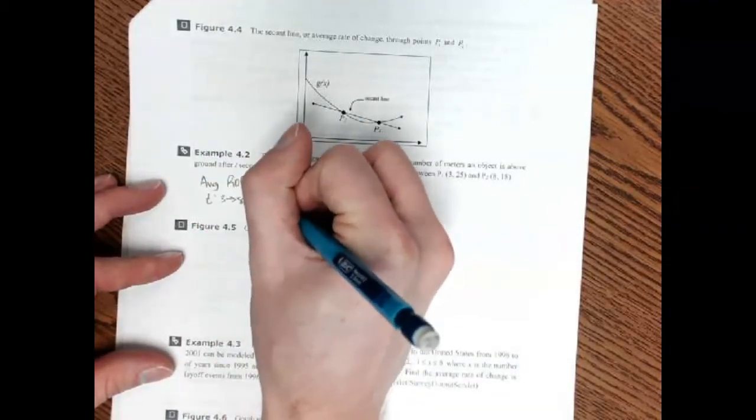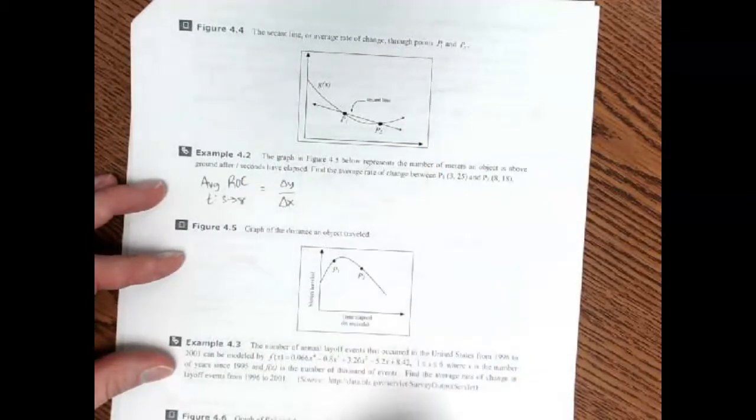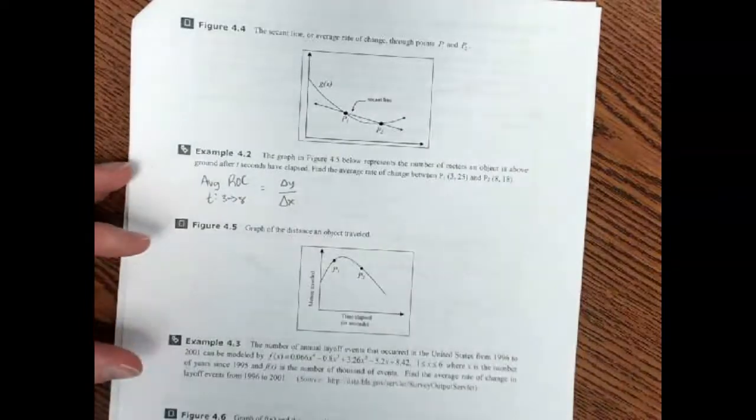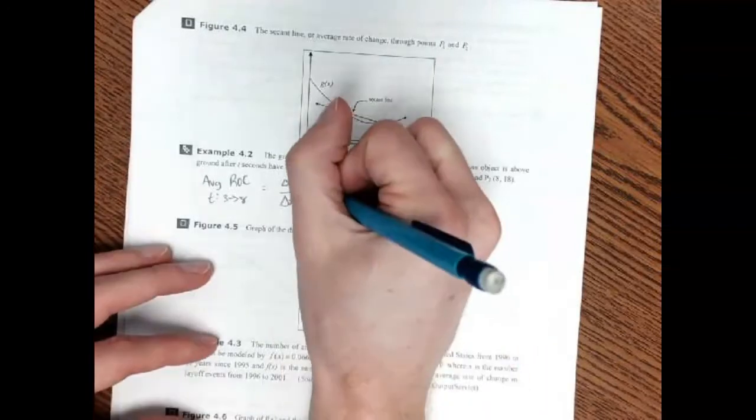So let us use our slope form. Remember, your slope is just rise over run, your change in y over your change in x. Your change in distance, here your units are going to be in meters, over your change in time. So this is going to be an average speed. So let us go for it.